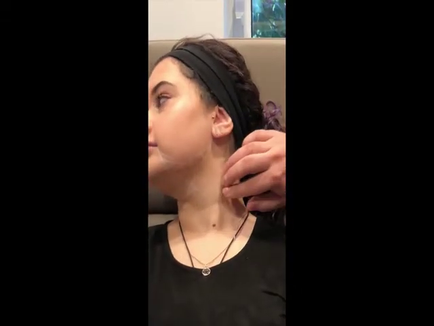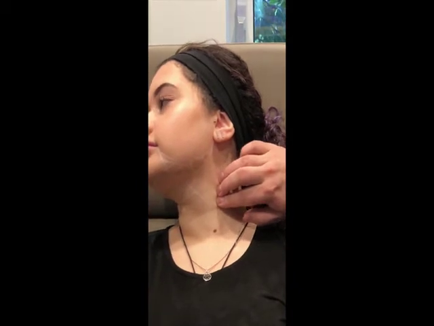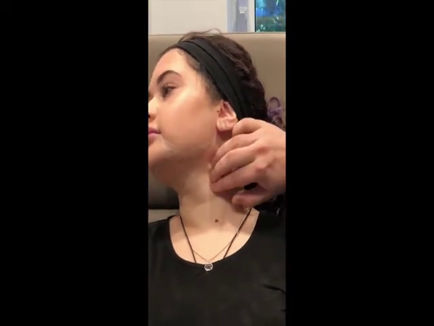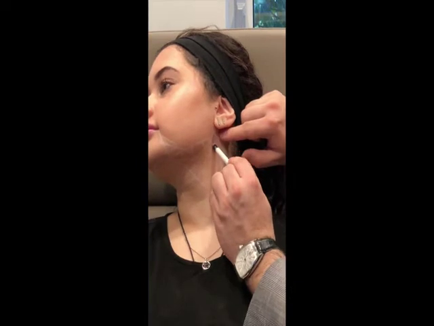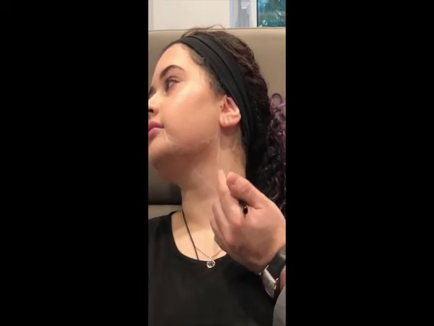And now what I do is I have the patient turn her neck away from me, so to the right, and I can see and feel the sternocleidomastoid muscle bulge. I'm tracking a line directly along the anterior border of the SCM, and this demonstrates the lateral zones 2 and zone 3.